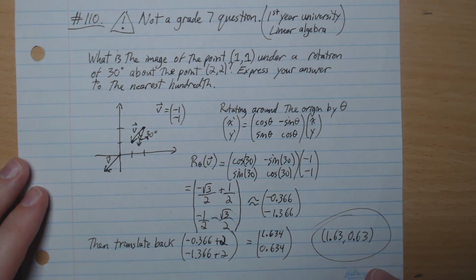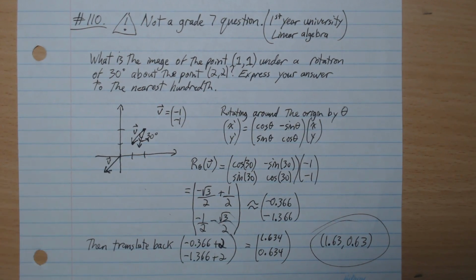Okay, number 110. This is not a grade 7 question. What we use is actually first year linear algebra from university. And so if you want to skip over the next couple of minutes, go ahead. I'm going to show you guys how I did it here, if you're interested.